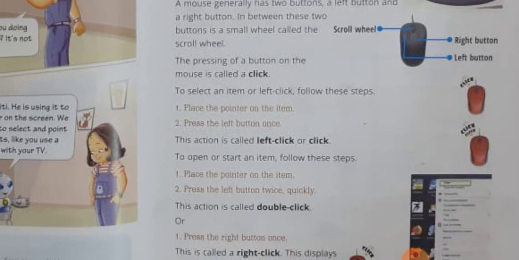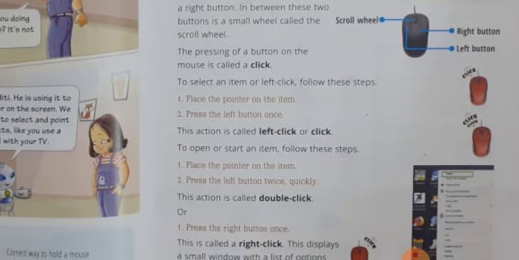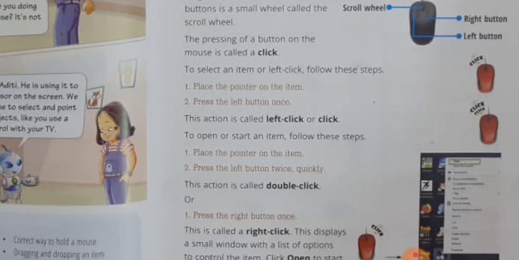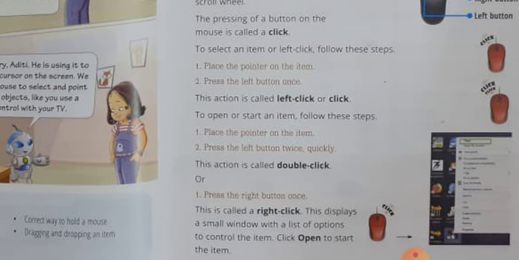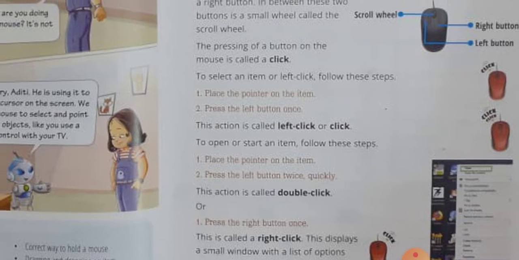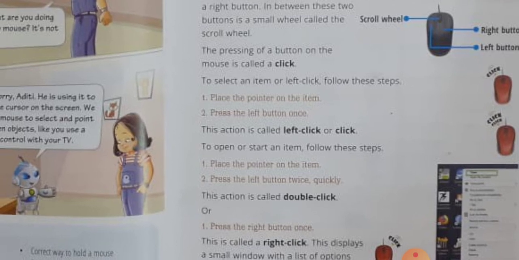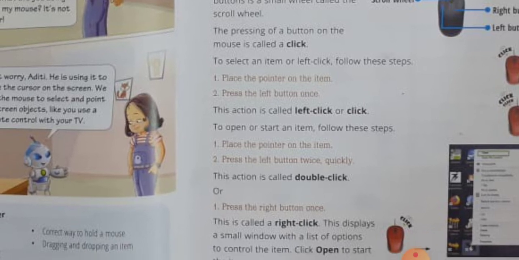Our first function is to select an item or left click. To select an item, we will follow two steps. Our first step is place the pointer or cursor on the item.